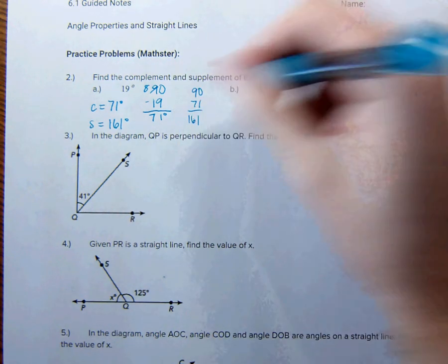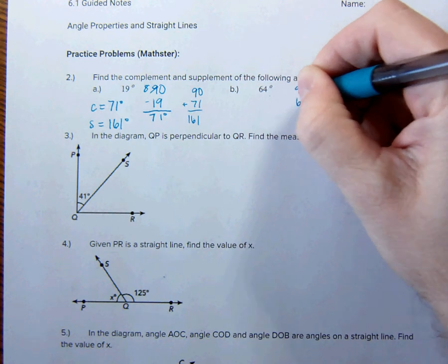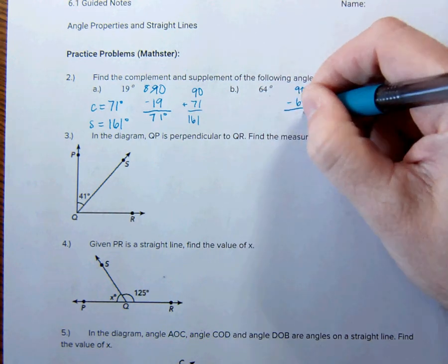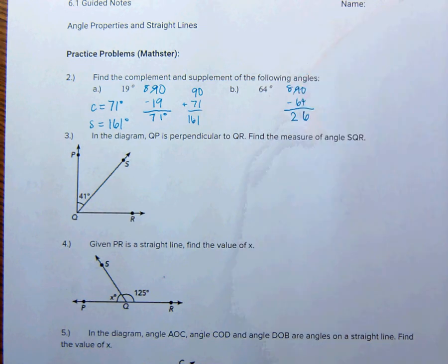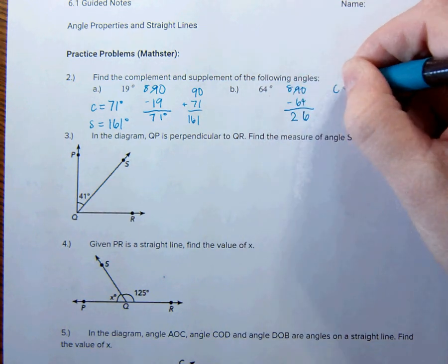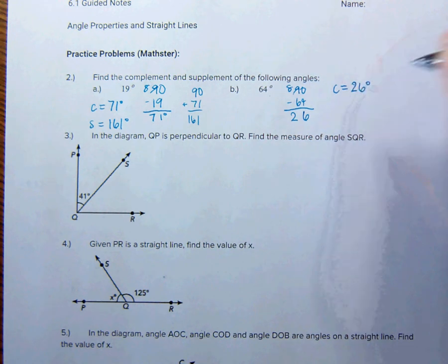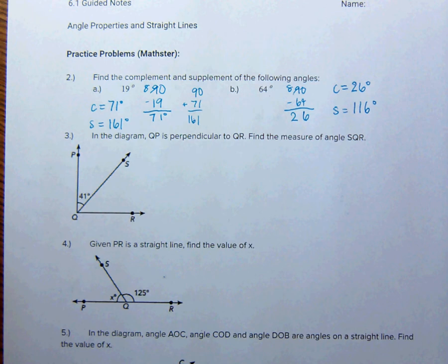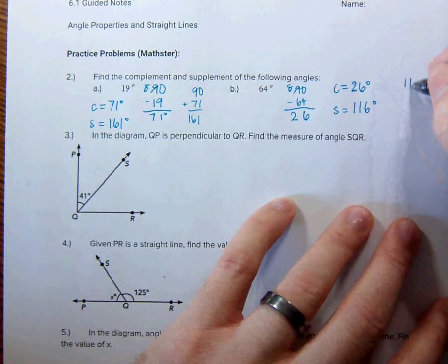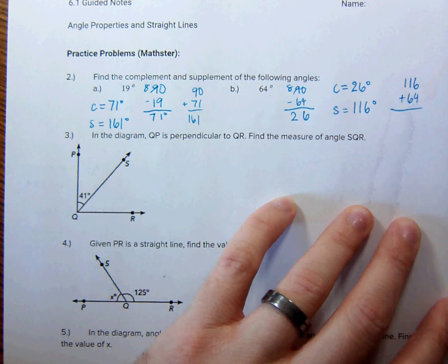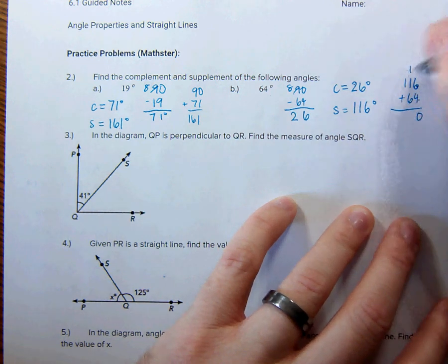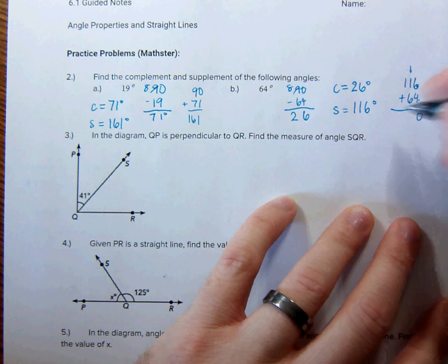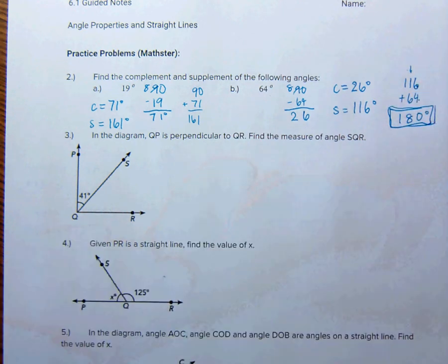So here, 90 minus 64, that'll be 26. So the complement is 26 degrees, and the supplement is 90 plus 26, which is 116 degrees. And we can check our math. We can say, okay, 116 plus 64. Let's just do that real quick. 6 plus 4 is 10. Carry the 1. 1 plus 1 plus 6 is 8. Look at that. Mr. Lewis is smart. I mean, Dr. Dragon's smart.